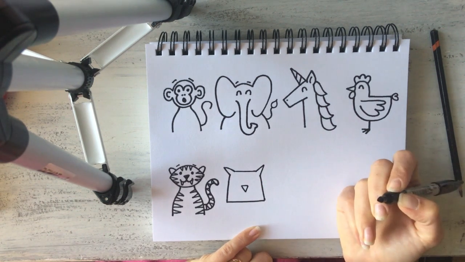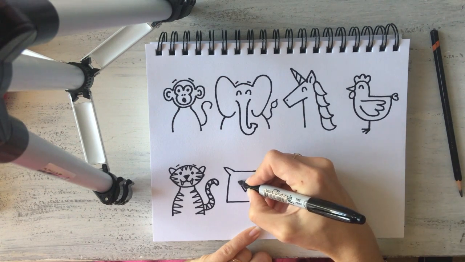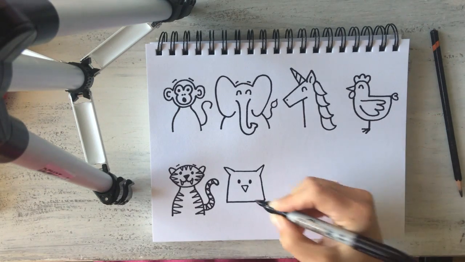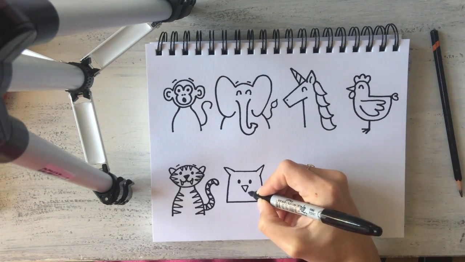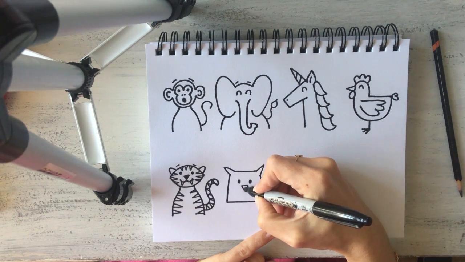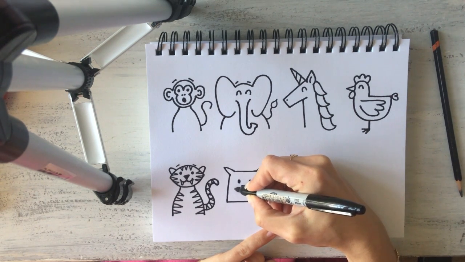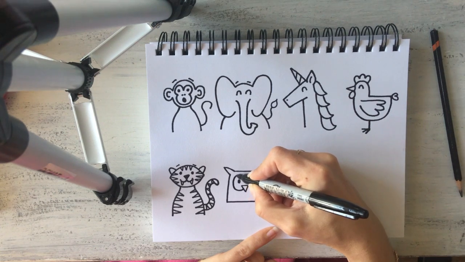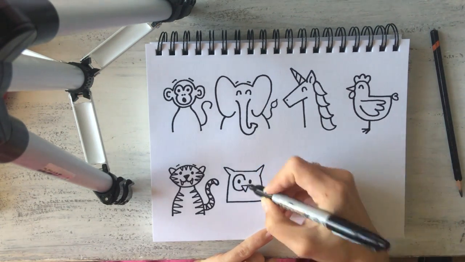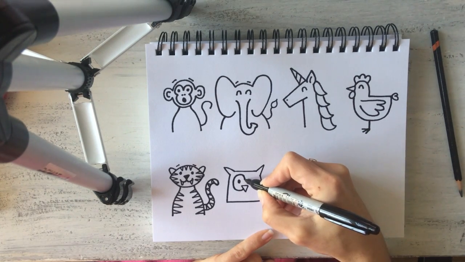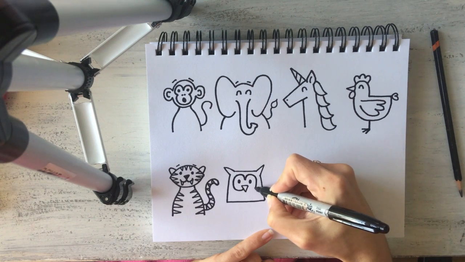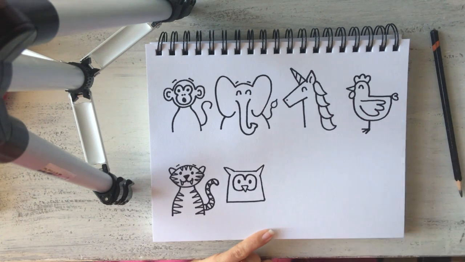That's his beak. We'll draw 2 eyes, 1, 2, and then an owl has a lovely beautiful shape around his face, a bit like the monkey. So from the side of the triangle, we're going to go out and up and round and down like curly cut again, and then we're going to do exactly the same on the other side. So up, round, down, round and up.